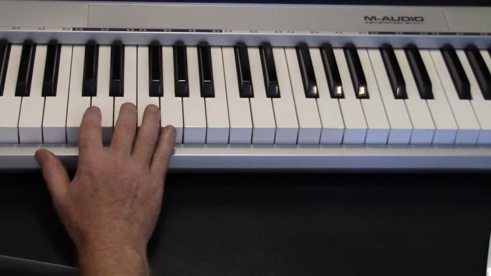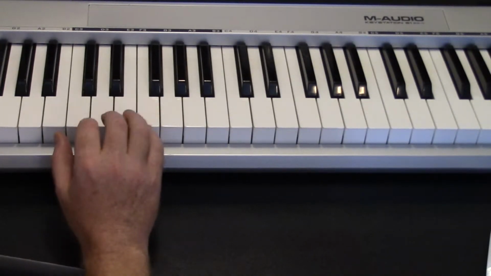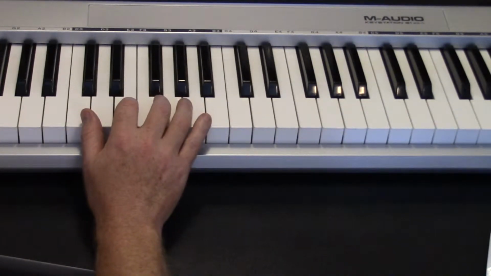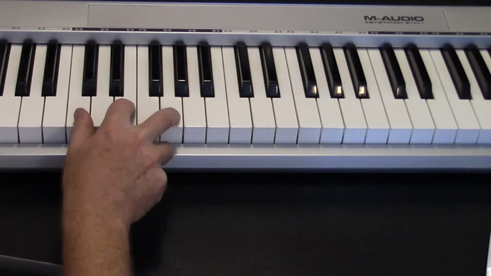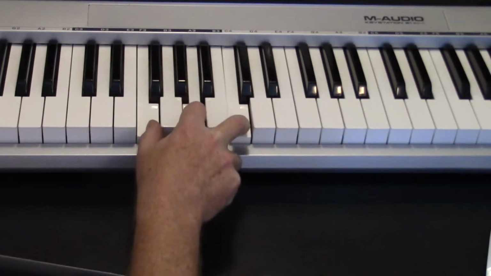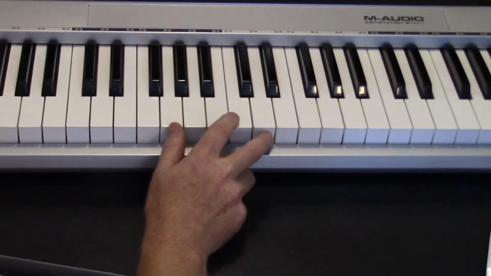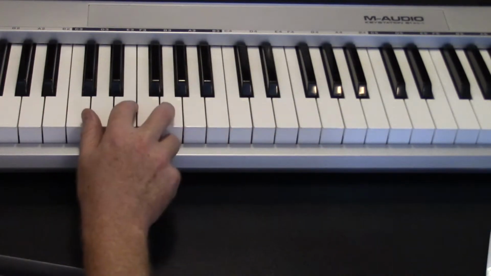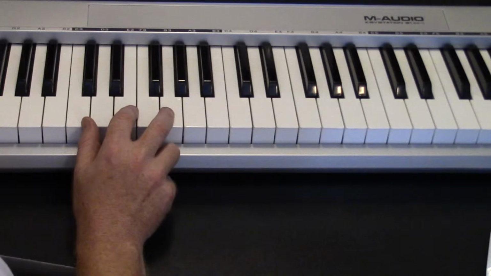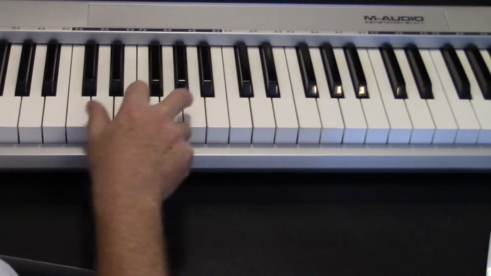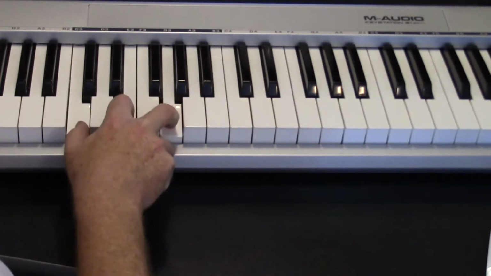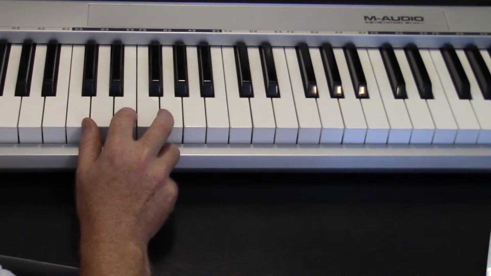Let's get right to the keyboard and pick up where we left off. Last time we learned that using only the white keys, we can make 3 different major chords: C, F, and G major. And those 3 chords have strong relationships to each other. You can make lots of songs just using those 3 chords, C, F, and G major.